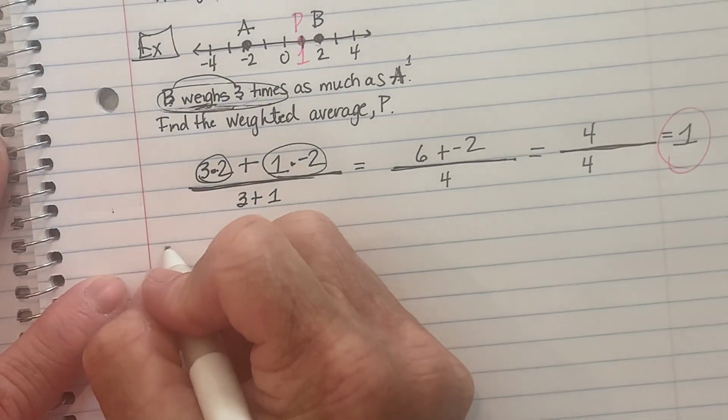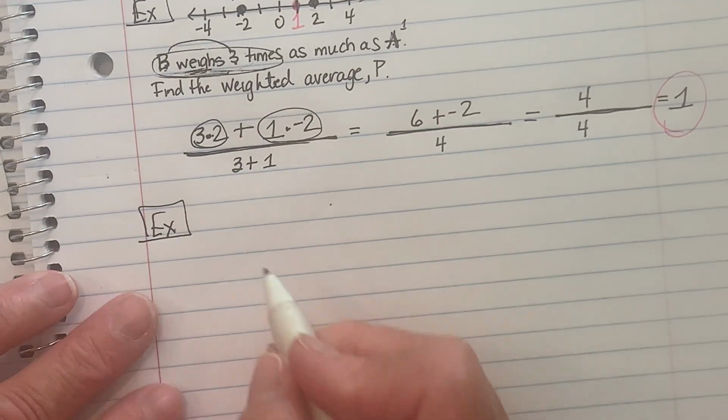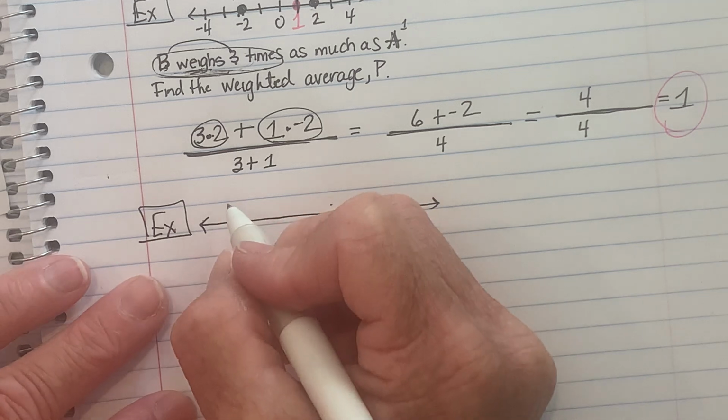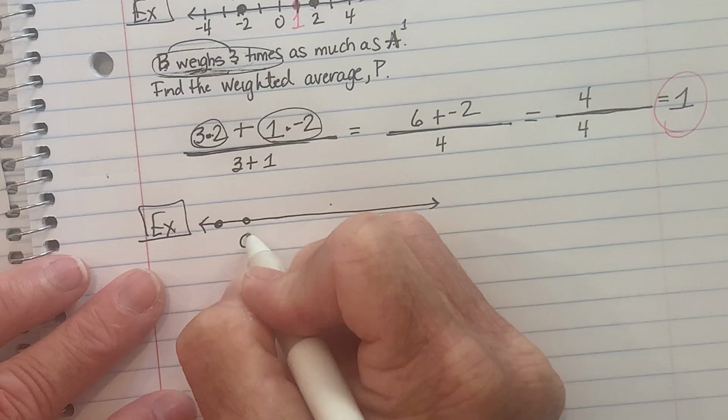All right, let's do 2 more examples, a few more examples than I would normally do. I want to show you that sometimes you can have more than 2 points. So here's 0.